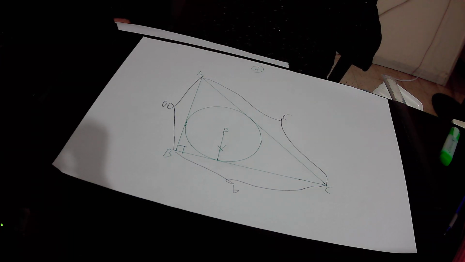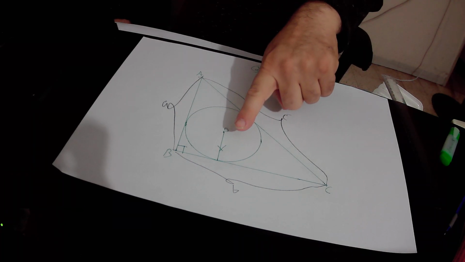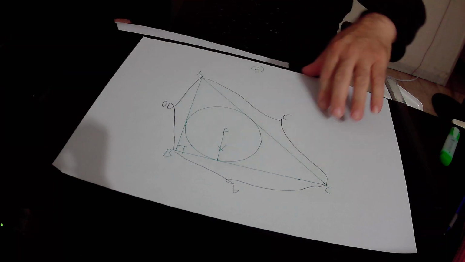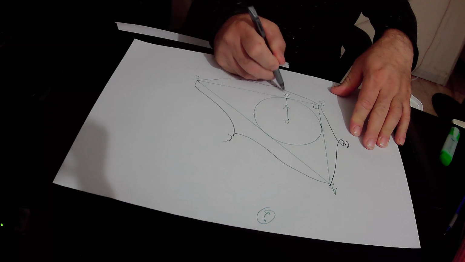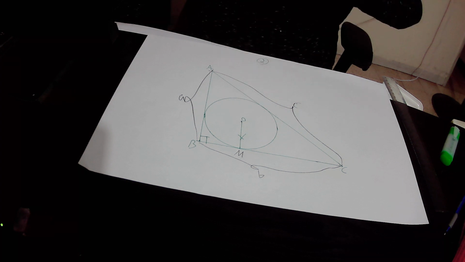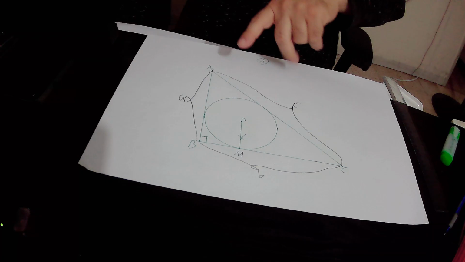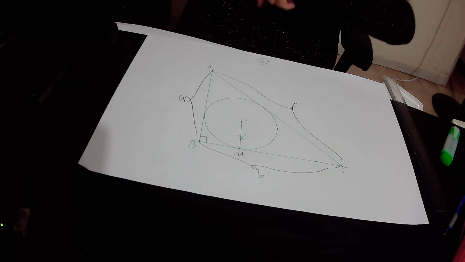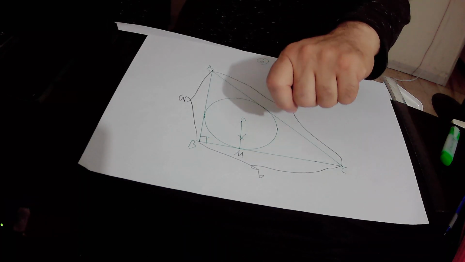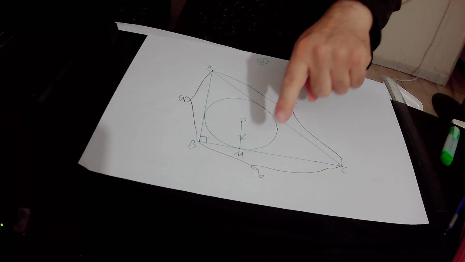Okay, so we define the point of tangency of tangent BC with this circle as point M. So actually PM is the radius of this circle. The radius PM is drawn to point M, that is the point of tangency of tangent BC with this circle. And whenever you have a radius that is drawn to the point of tangency, then tangent BC will be perpendicular to the radius MO.